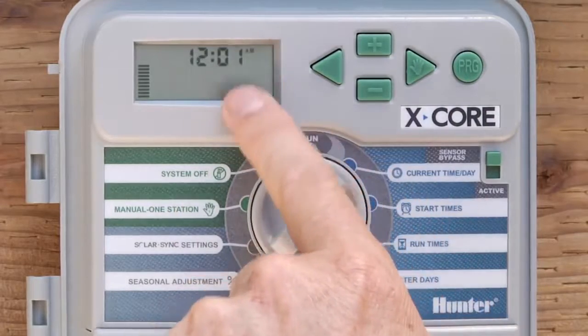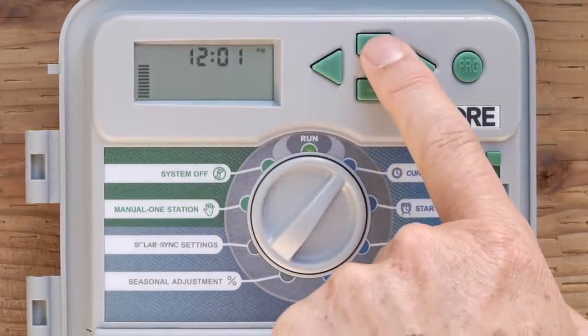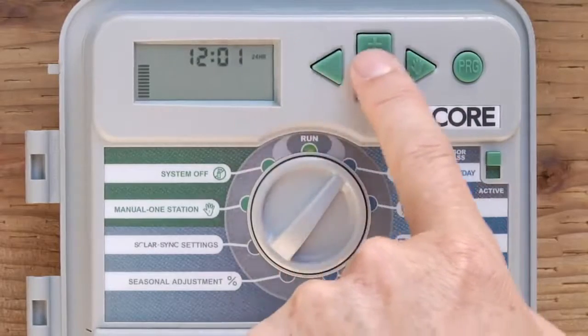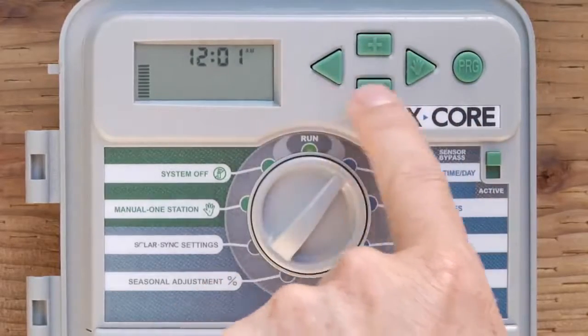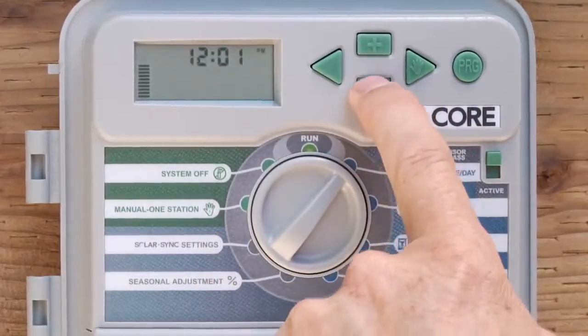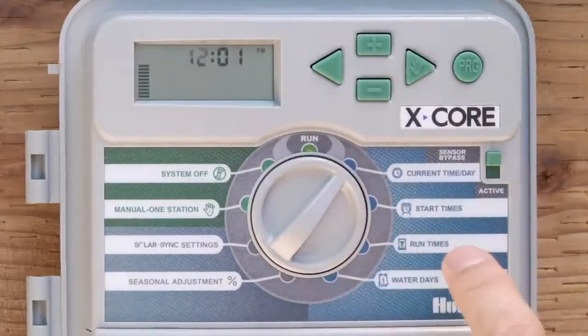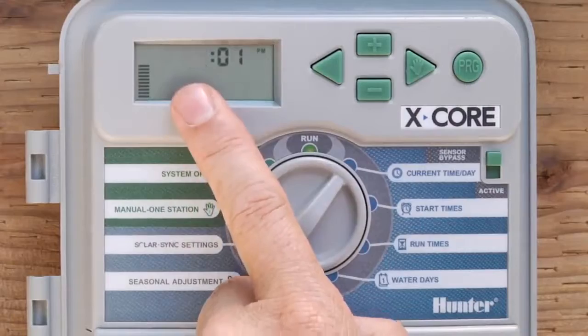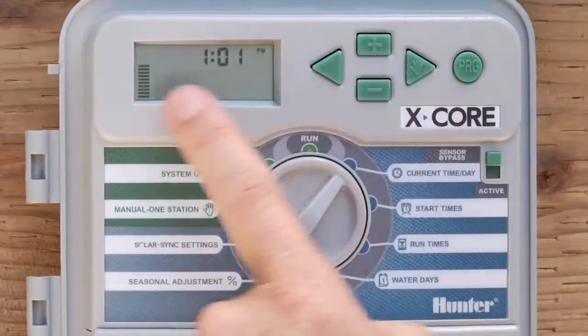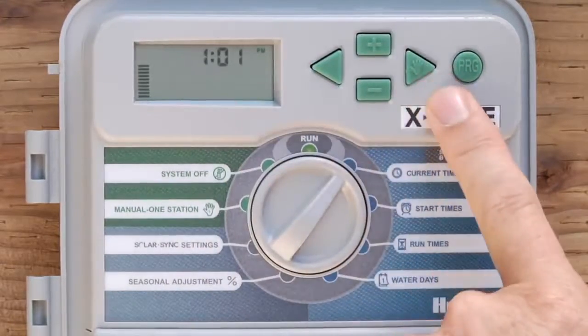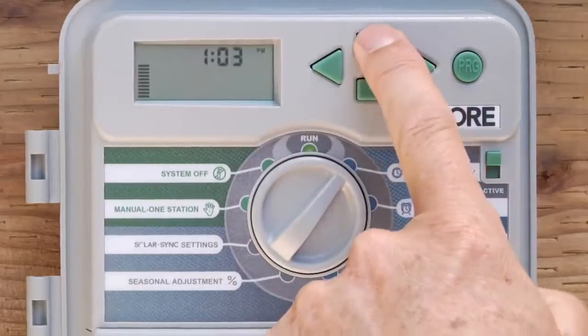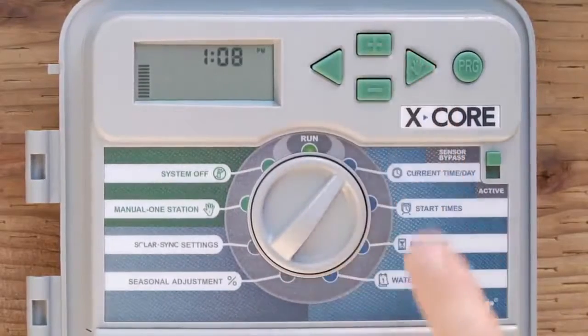The next option is AM, PM. You can go plus to PM, plus to 24-hour mode, plus to AM, or you can go backwards through the 3 choices. So right now it's PM, so we'll leave it on PM. Use the right arrow, and we'll go over to the hour of the day. And we're going to say that it's 1 o'clock. Right arrow to the minutes, and you're going to use the plus button to put the appropriate minutes on.